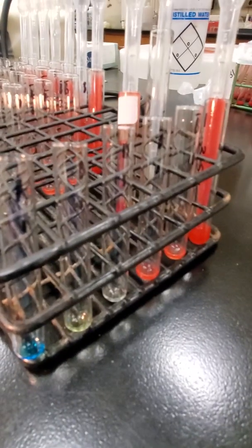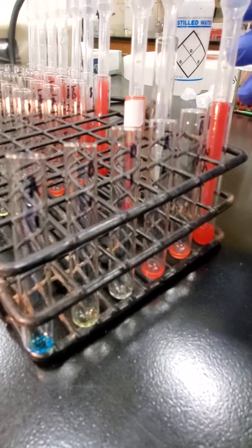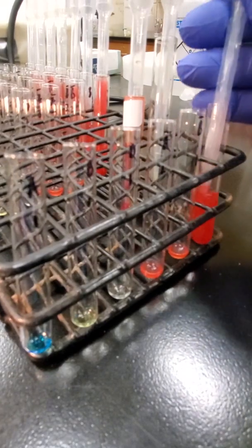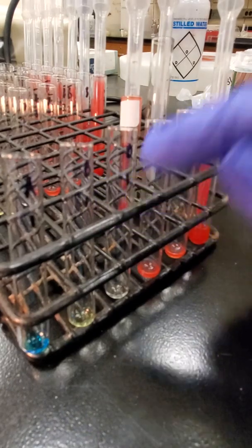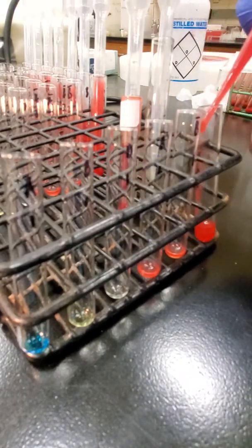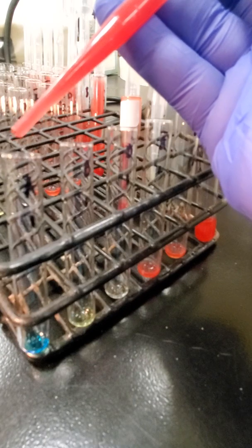So now that I have my 3 to 5% red cell suspension, that is only added to my forward typing. So my A tube, B tube, and D tube. So just 1 drop of red cells.